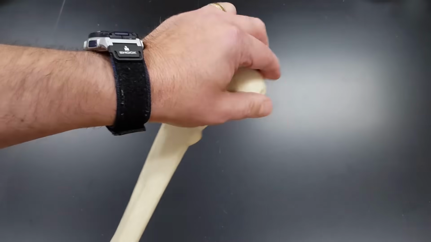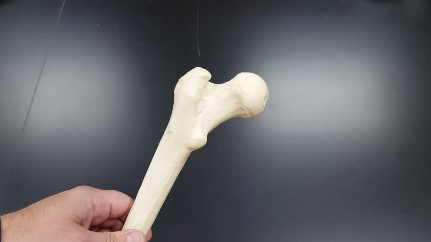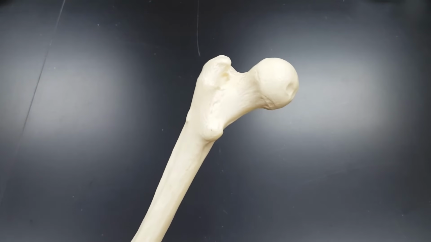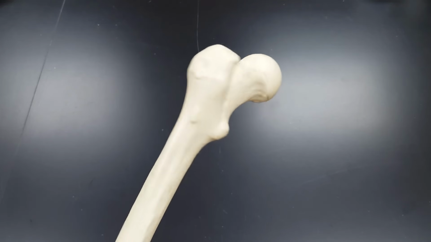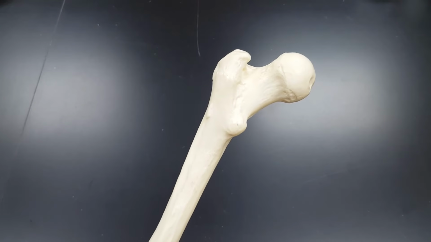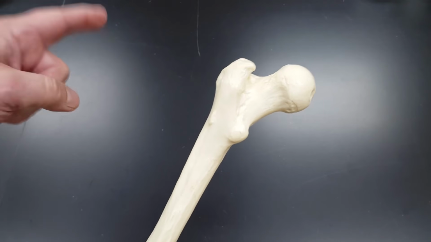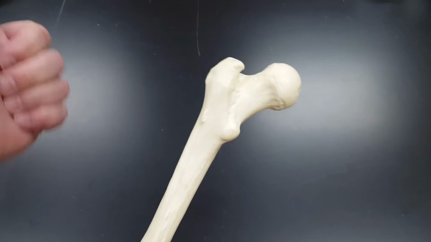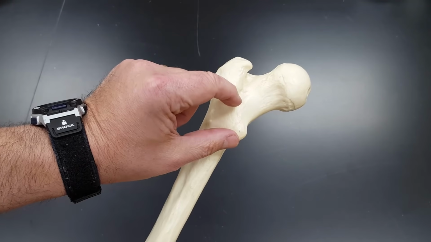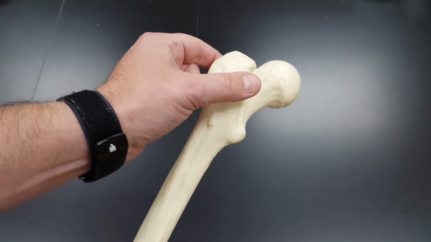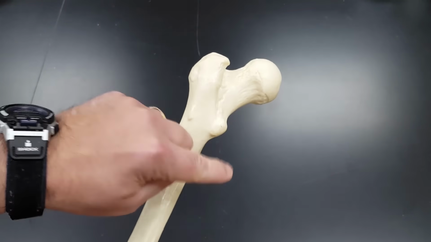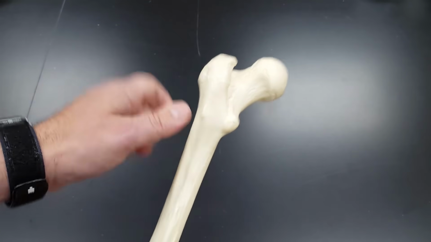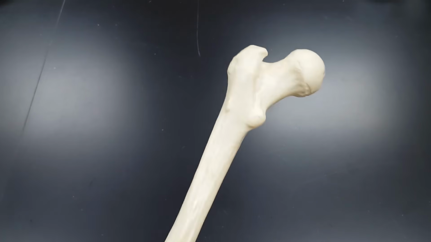Also, near the head of the femur, on its superior end, I see two great big knobs of bone. These are called trochanters. Your femur has two. Just like your humerus way back when had 2 tubercles, your femur has 2 trochanters. These are much larger projections of bone. Trochanters are very large, tubercles are sort of mid-sized, and then tuberosities are small.